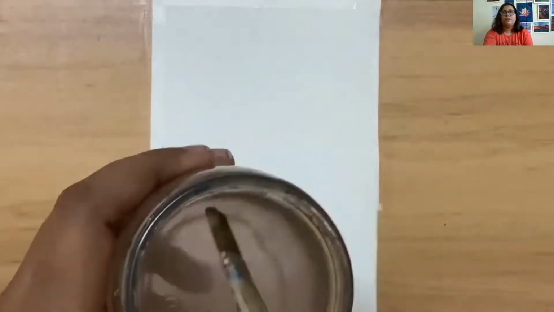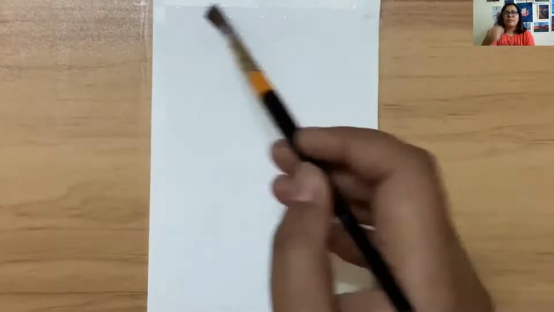All right, we'll start off with the class now. So see here how we'll make the sky, the background for our dusk theme. Here I've taken a nice thick brush. First, we'll just dip it in some water and we'll just moisten up the surface.